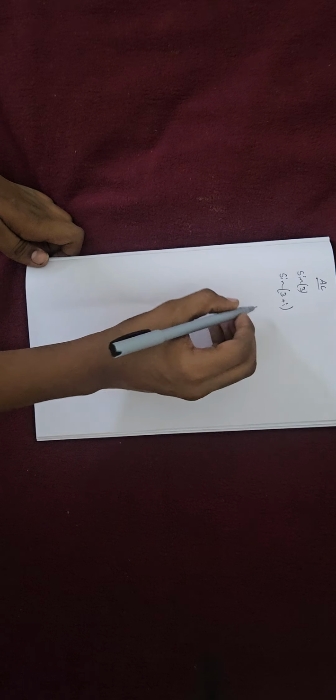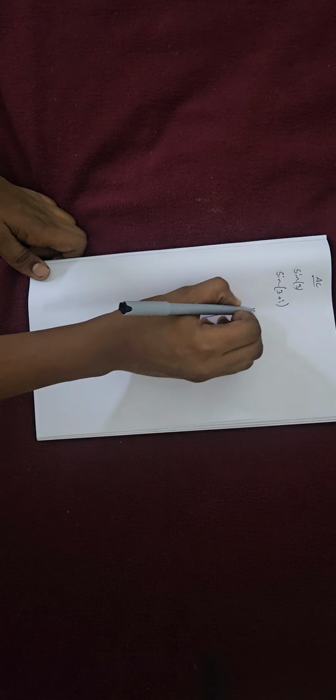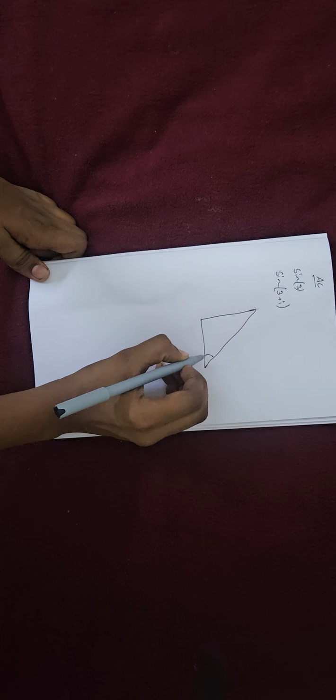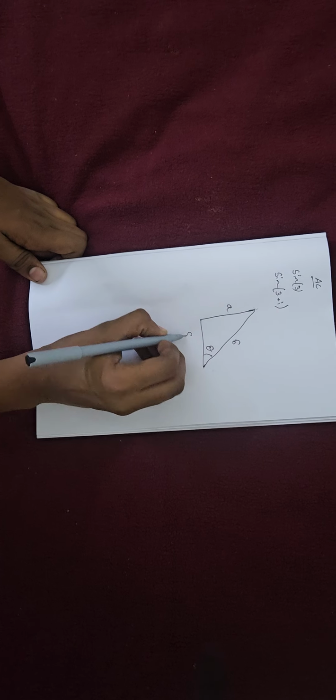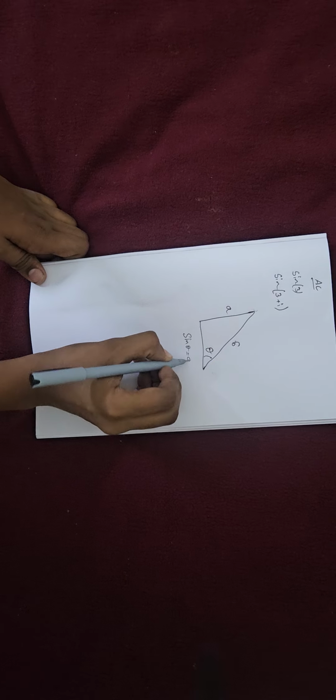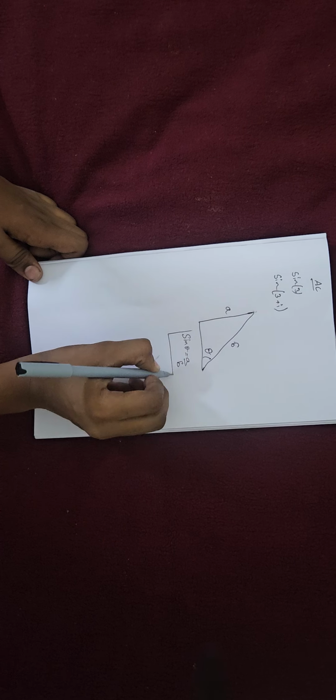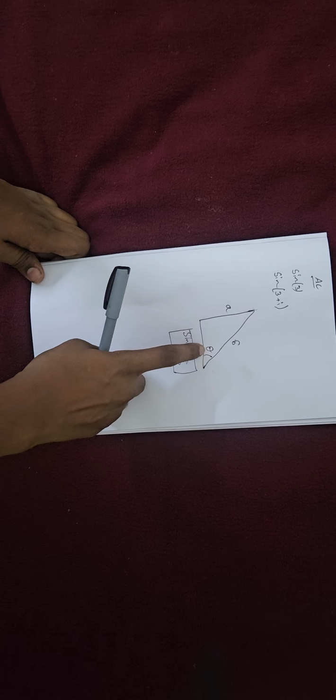So you must have learned in trigonometry that sine of theta is equal to the opposite side A divided by the hypotenuse B. Sine of theta is equal to A by B. But if theta is an imaginary number, we can't find what A and B would be like. So they introduced a concept called analytic continuation.